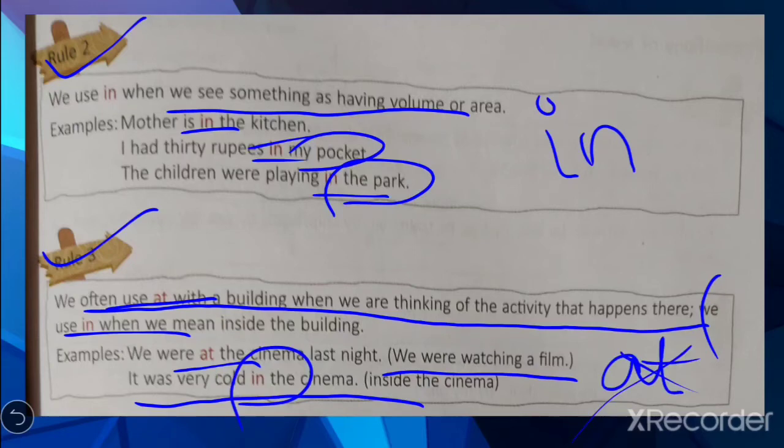So here, we were at the cinema last night, that's the correct one. That time if you use we were in the cinema last night, it's wrong. At the cinema. It was very cold inside, in the cinema. So for that we have to use in.